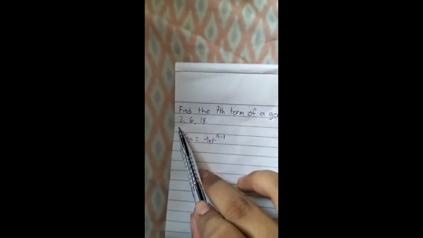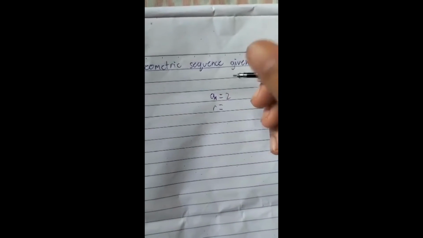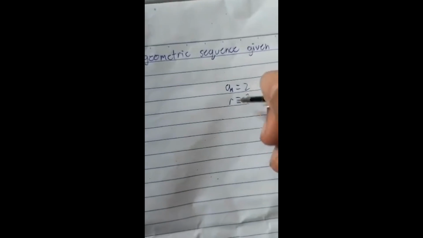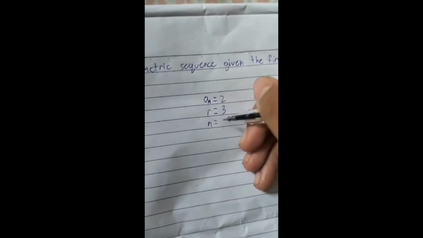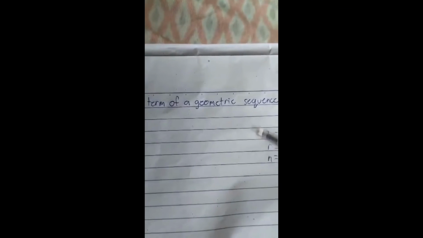It's 2. How did we find it? It's this. The r, the common ratio, is 3. How did we get it? Because 2 times 3 equals 6, and 6 times 3 equals 18. And as for our n, it is the 7th, the term we are asked to find.